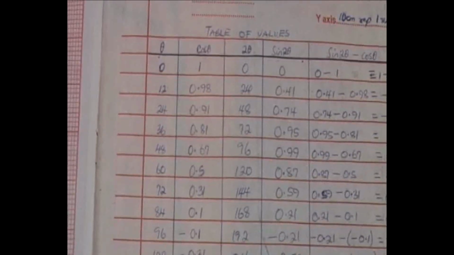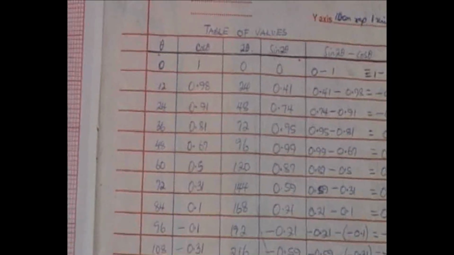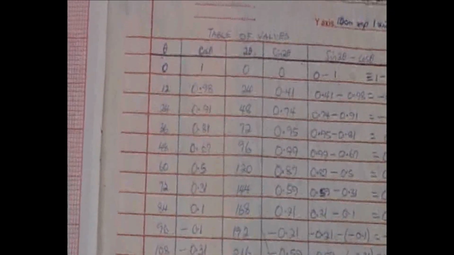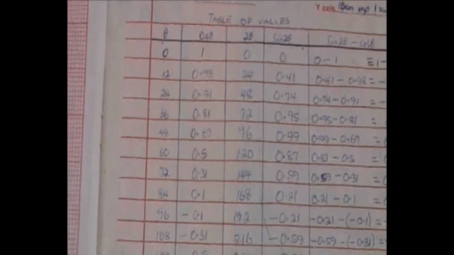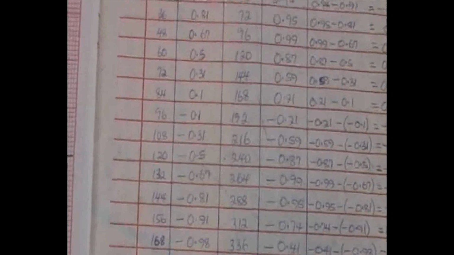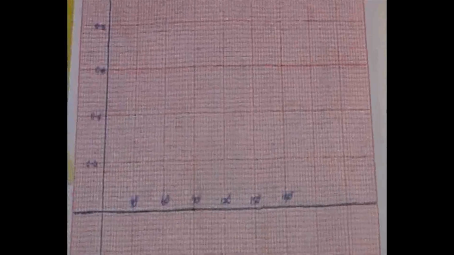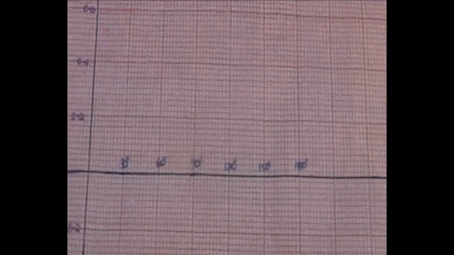Now this is the graph paper. I have copied down the table of values we had on the whiteboard on the exercise book portion of our graph paper, and that is what you can just see. It was based on the scale that we now calibrated the graph paper portion of the graph book in this manner.